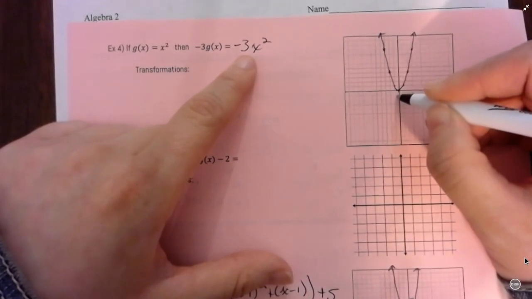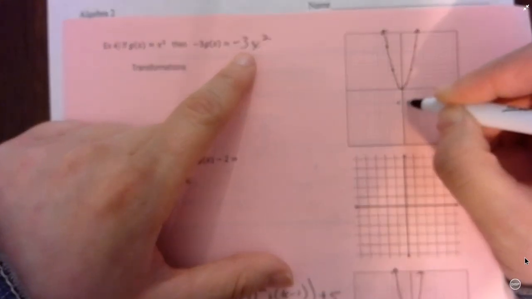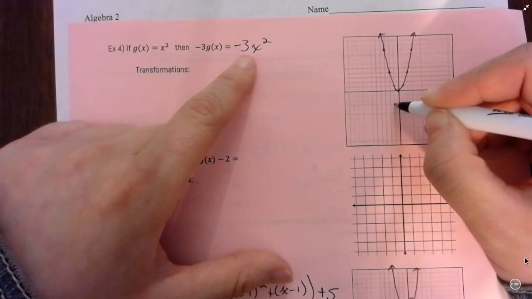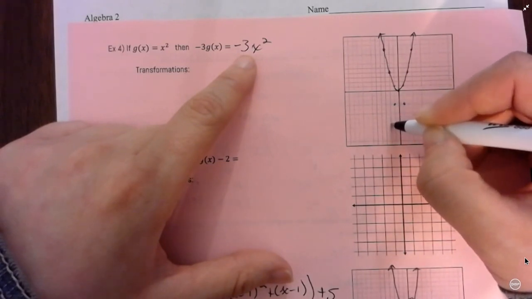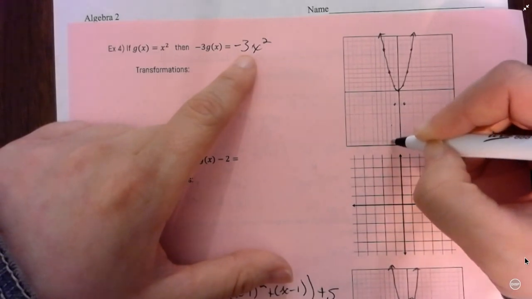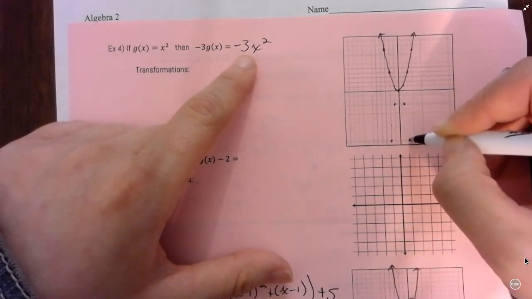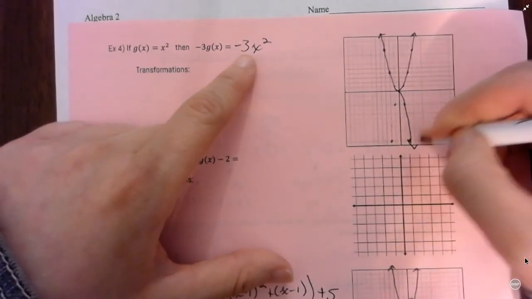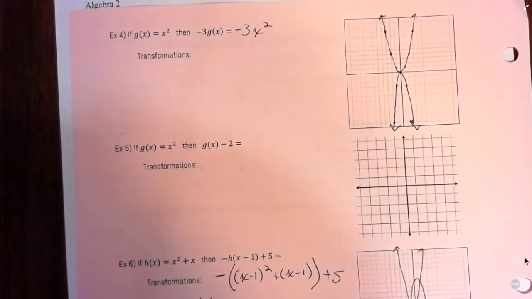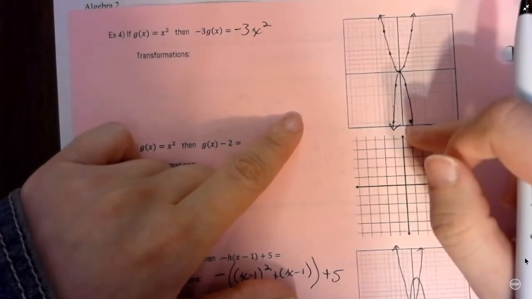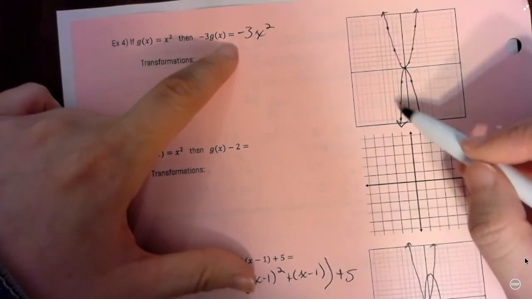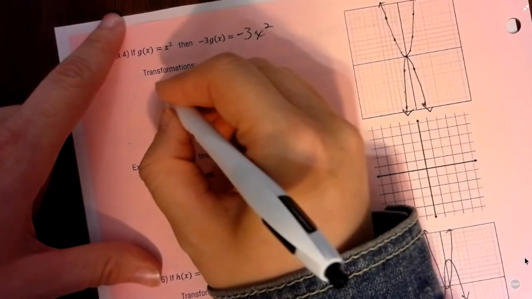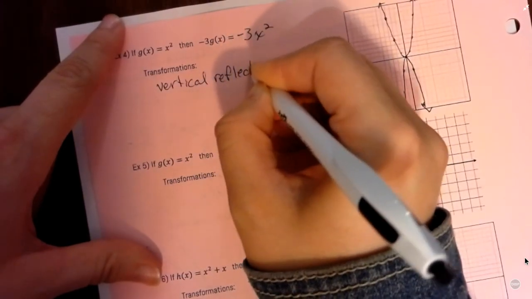So I'm going to show it to you. It looks something like that. So my transformed function looks something like this. So I can tell that it is upside down. So there is a vertical reflection.